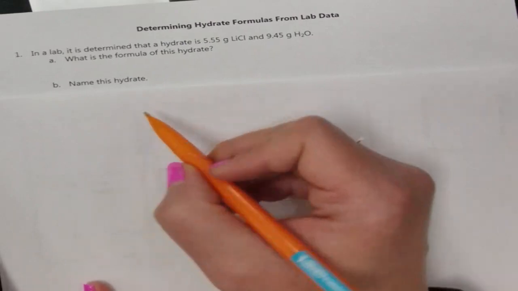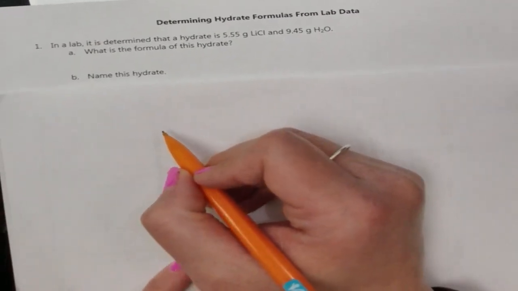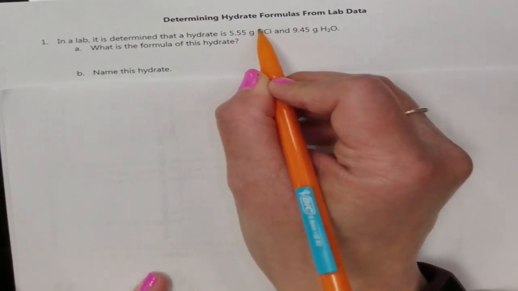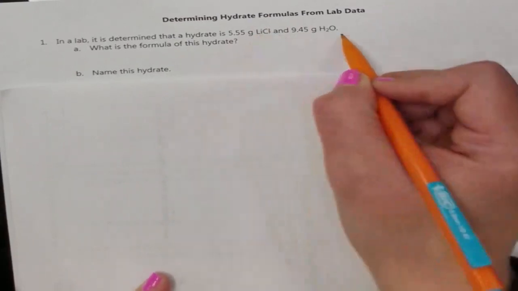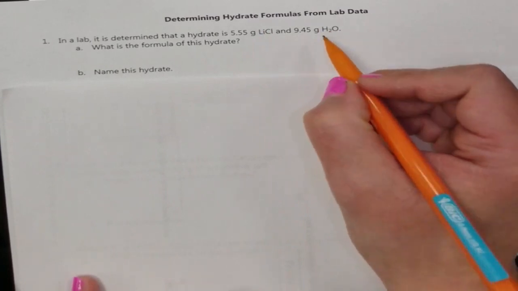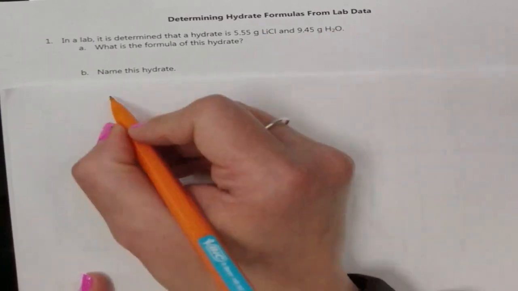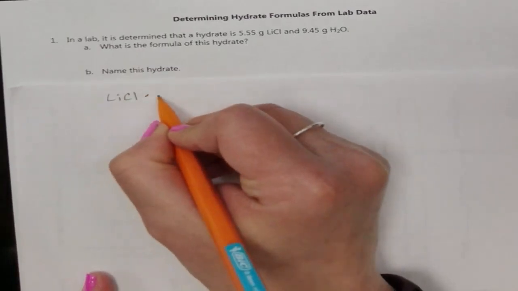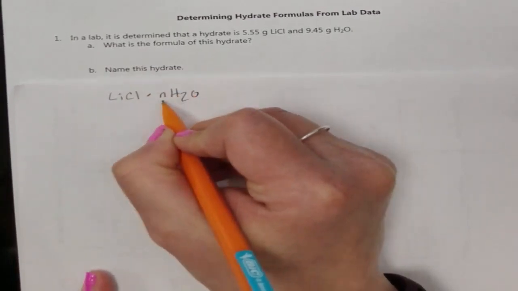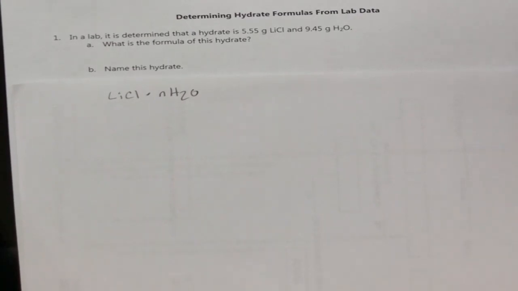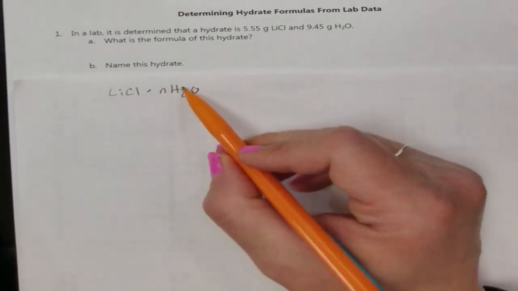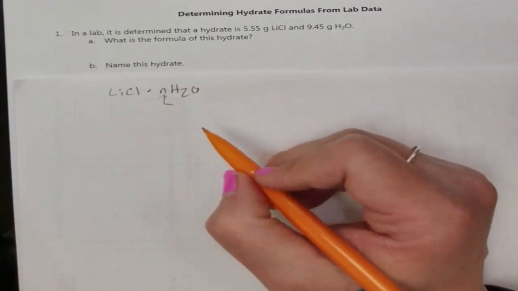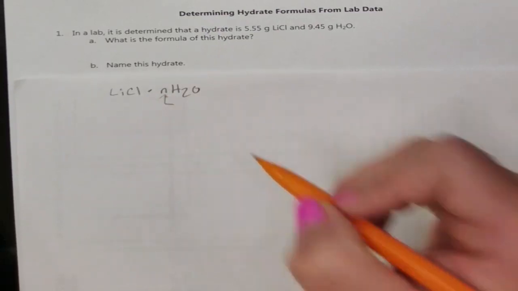So step one, we are going to use our empirical formula calculations, but we're going to do it with the parts. So lithium chloride as the part and water as the part, because we know that a hydrate is an ionic compound with some amount of water being surrounded, wherein is the moles of water. So essentially what we're trying to determine here is the value of N.